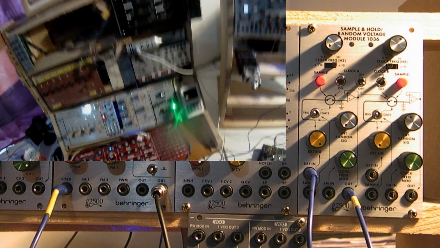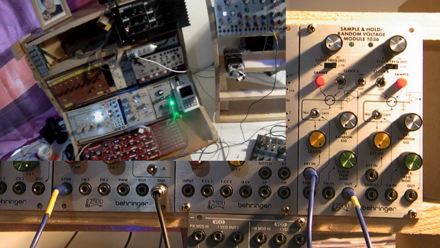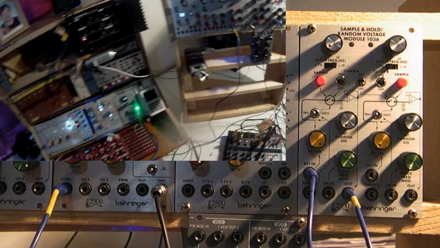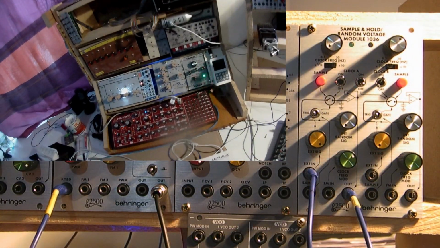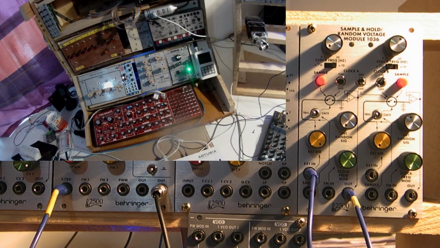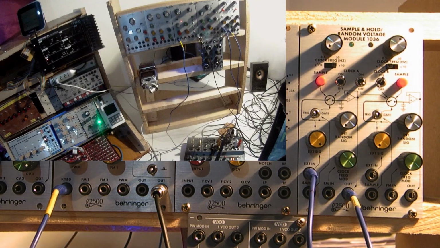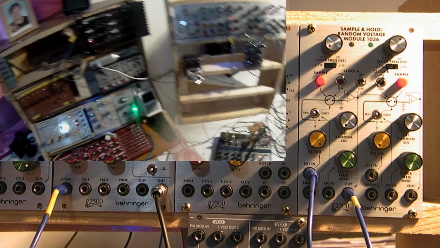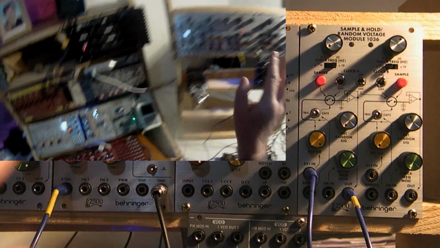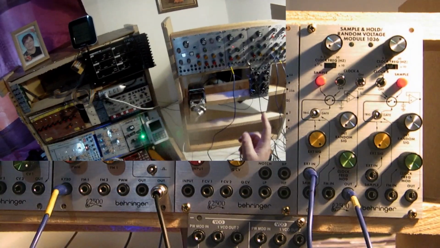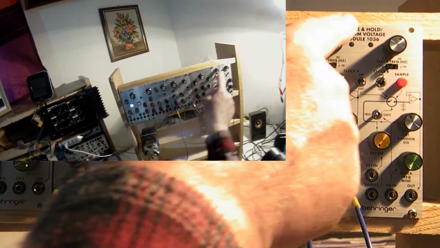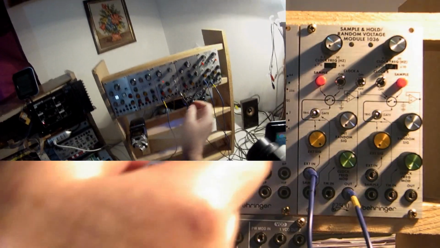And by doing it this way, I get only notes, only pitches out of the sample and hold unit which belong to the scale or the tune which I have programmed here in the sequencer. But the order of the notes is different, random according to the relation of the speed of the sequencer and the clock rate. So let me change the clock rate.